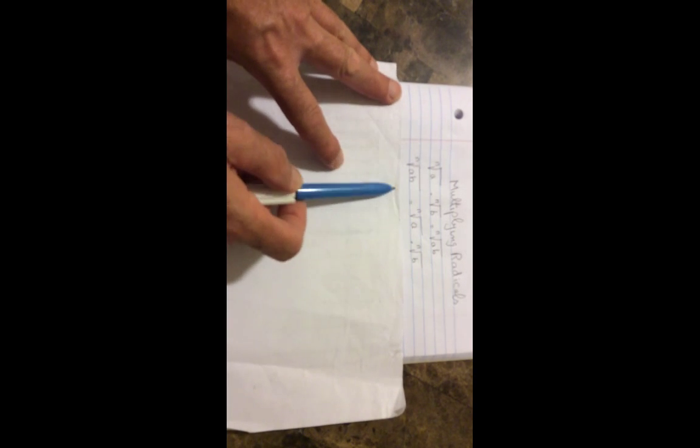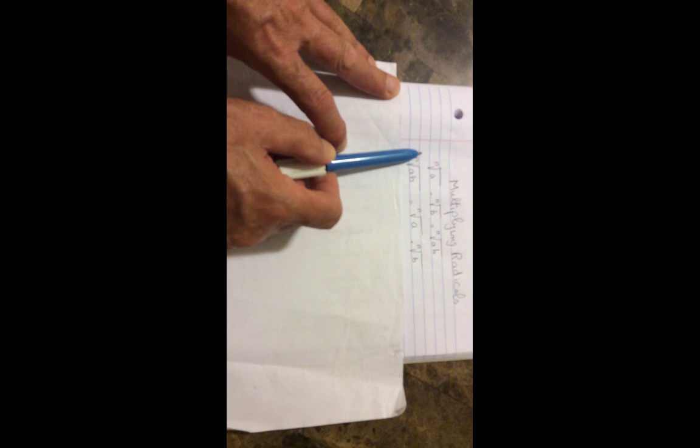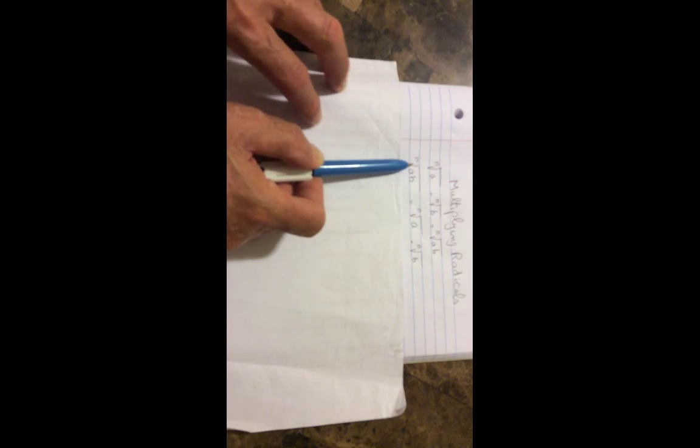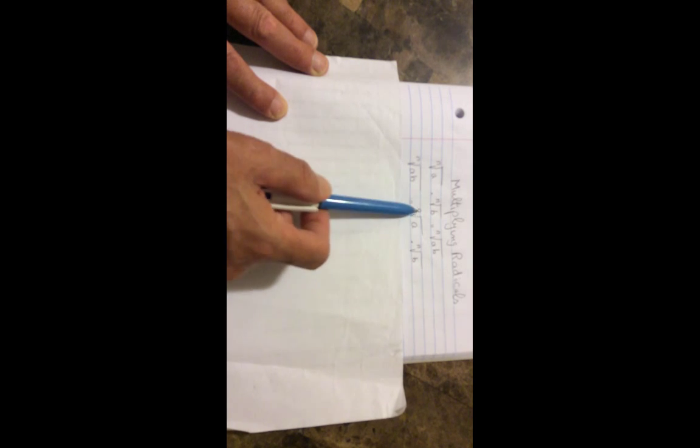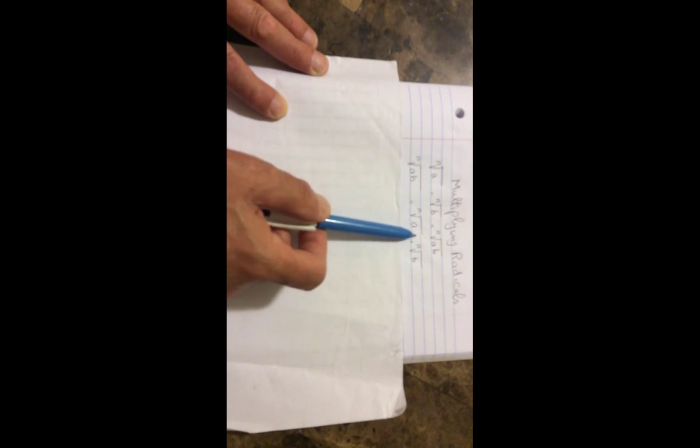Also, we can do the opposite. If I have the nth root of two factors, the nth root of a times b, I can separate them: the nth root of a by itself times the nth root of b by itself. So I'm going to have some examples on this.